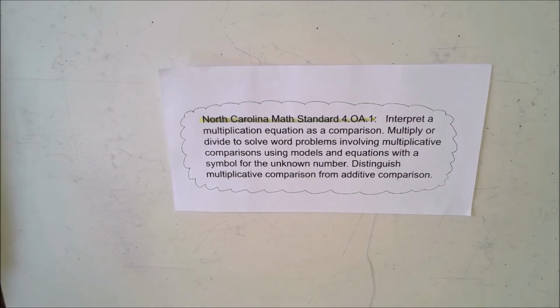In multiplicative comparisons, students begin to understand the comparison as one amount being described in terms of another amount using multiplication. This extends their knowledge of fact families and understanding that multiplication and division are inverse operations. As they move forward to 5th grade, students continue to explore multiplicative comparisons with greater numbers.